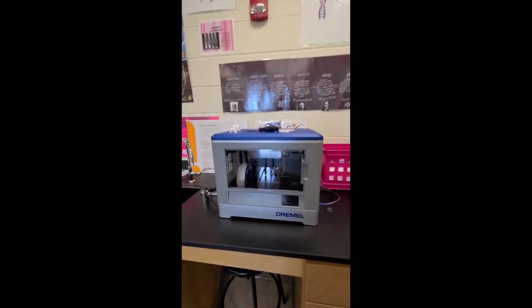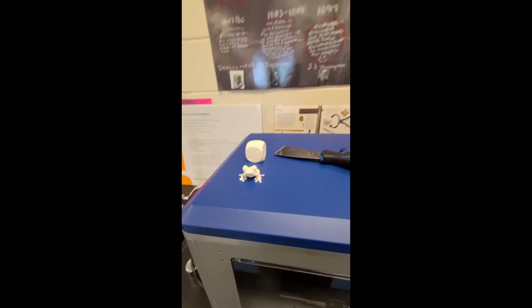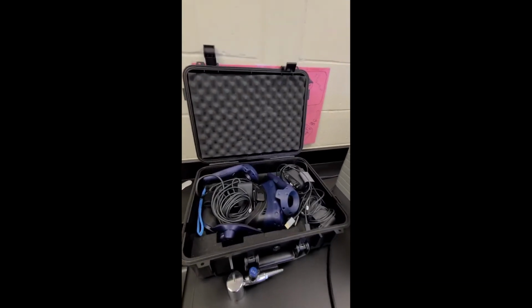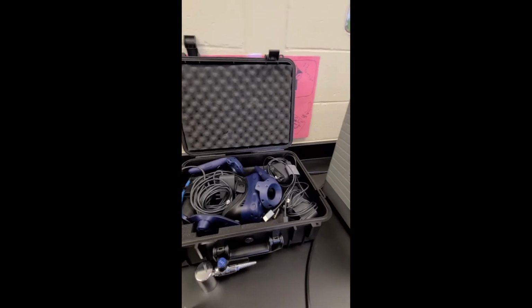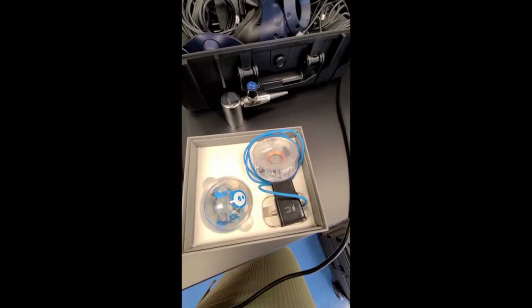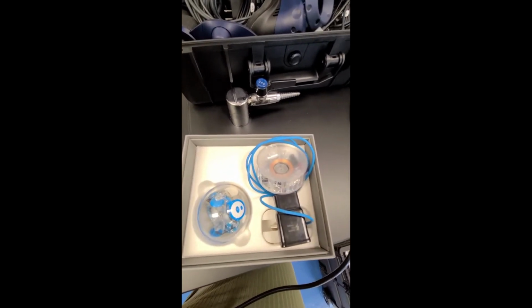I got two of them, and they built these little projects down here. I also got this desktop for the classroom, another 3D printer, this VR headset, and then in this box is a robot for coding that I've been working on with coding.